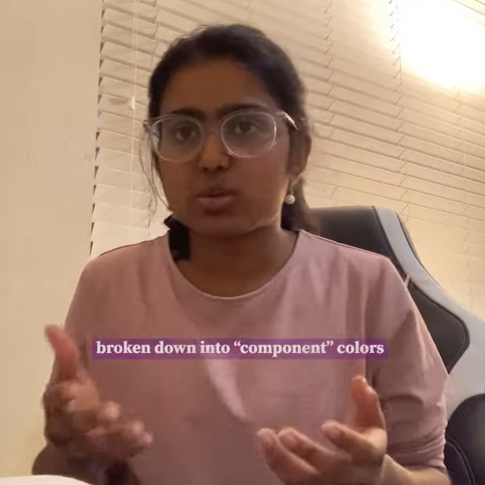The color that a telescope receives is broken down into a spectrum of component colors, just like a prism shows you the rainbow when sunlight goes through it. However, there are ways that these spectral lines can be shifted. If you're a space enthusiast, have you ever heard of the term redshift?